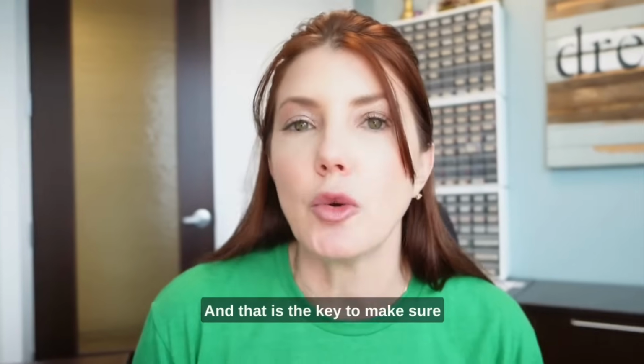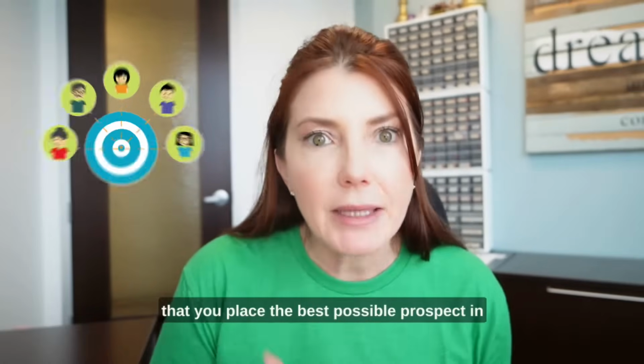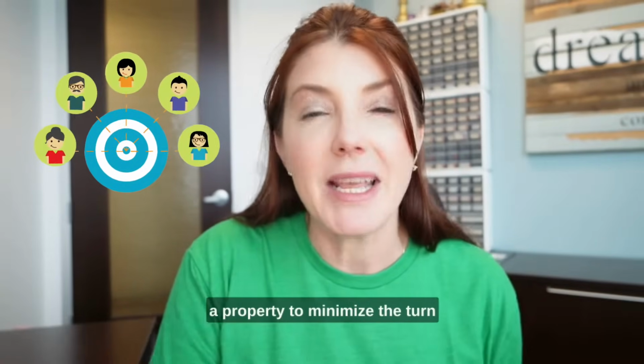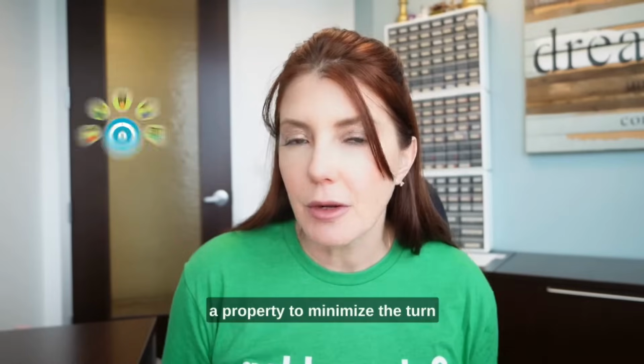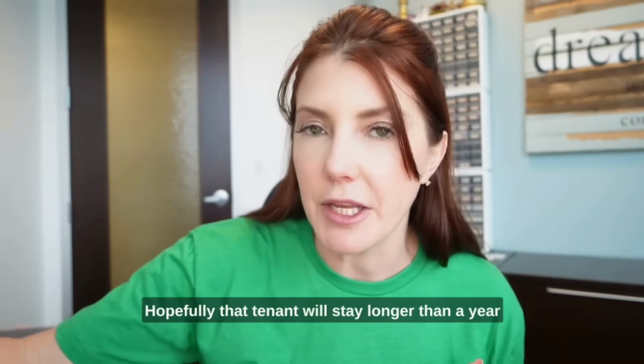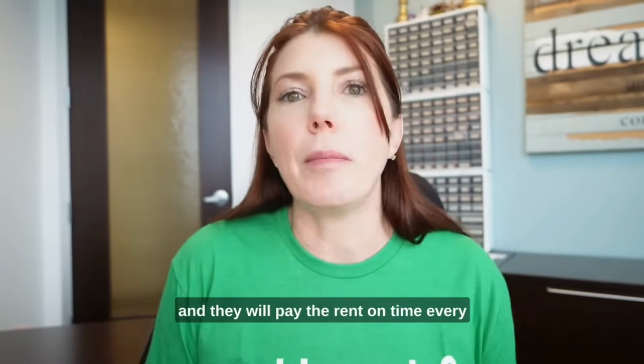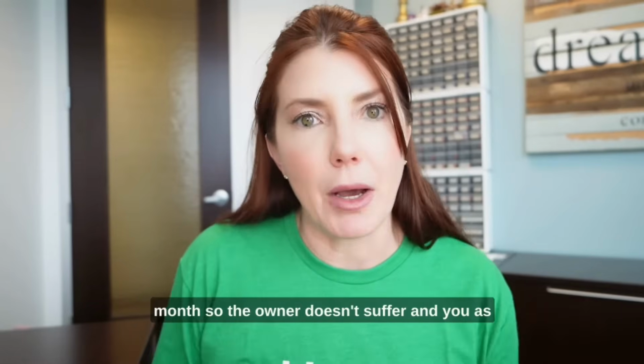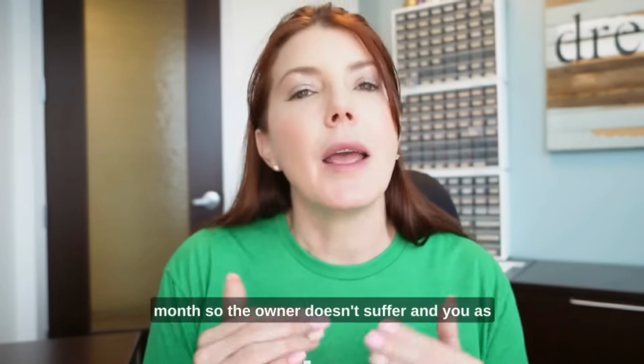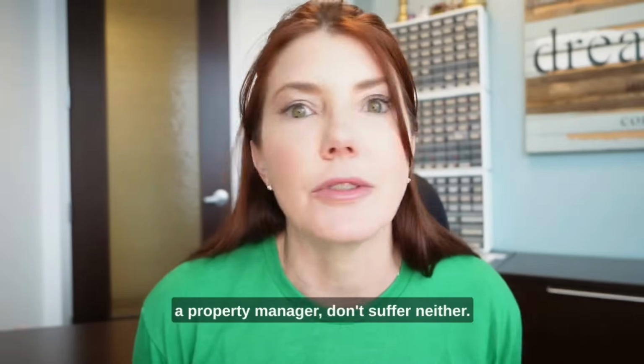And that is the key, to make sure that you place the best possible prospect in a property to minimize the churn. Hopefully that tenant will stay longer than a year, and they will pay the rent on time every month. So the owner doesn't suffer, and you as a property manager don't suffer either.